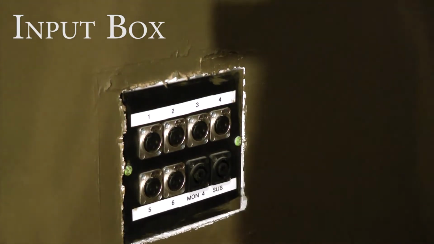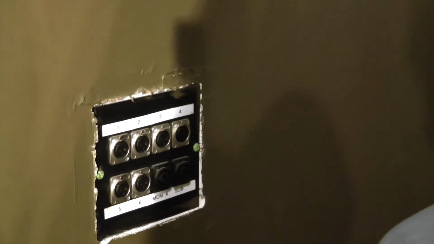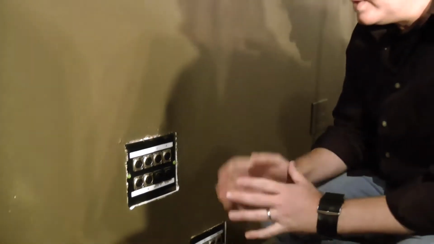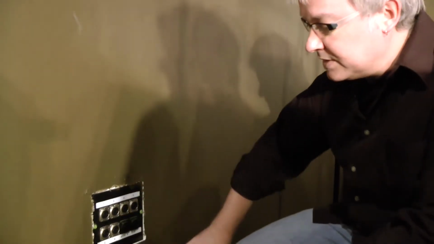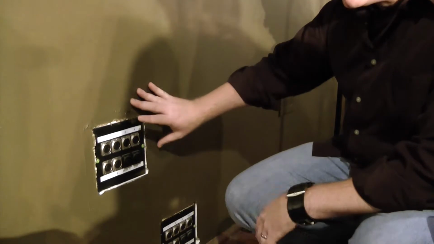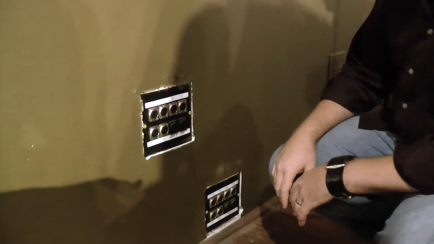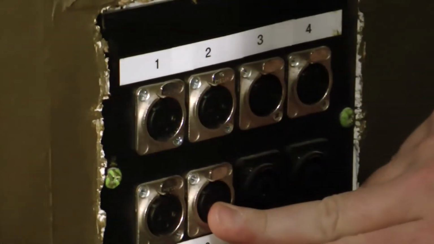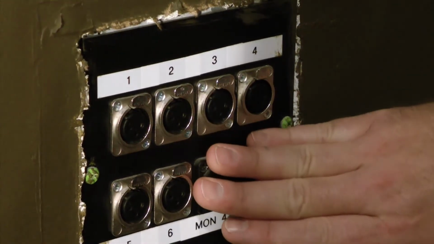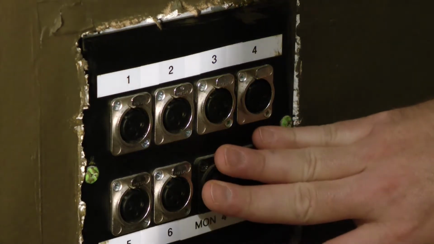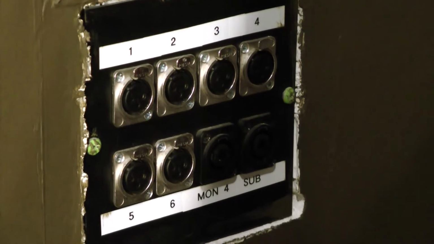This is the beginning of where signal flow starts for us. This is the input box. On this particular stage, there's 4 boxes, 2 on the other wall, but these 2, if you learn one, you know all 4. So it's very simple. These are your microphone inputs. Each of the boxes have 6 inputs, and then 2 outputs. We'll talk about the outputs later because those have to do with monitors and subs and that sort of thing. But basically, this is the top of the chain.